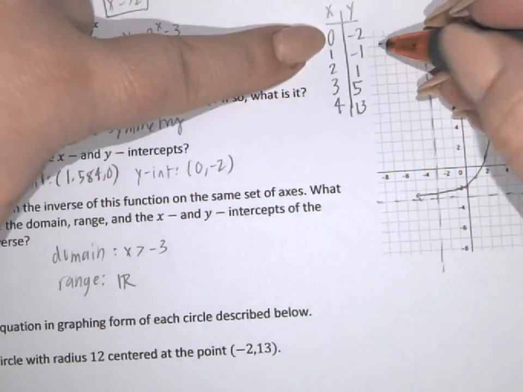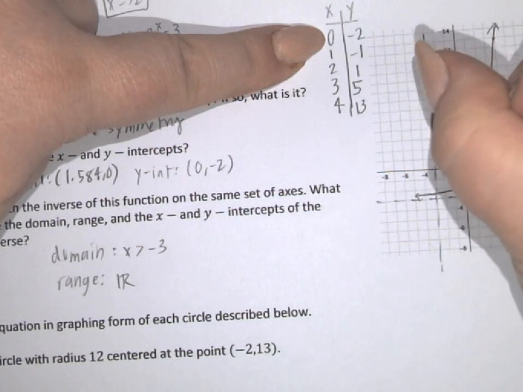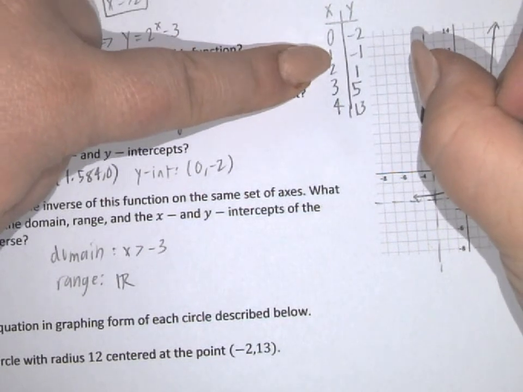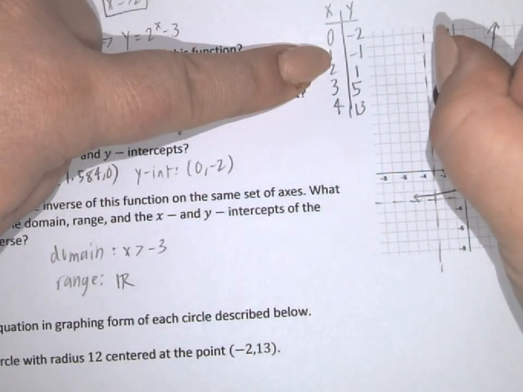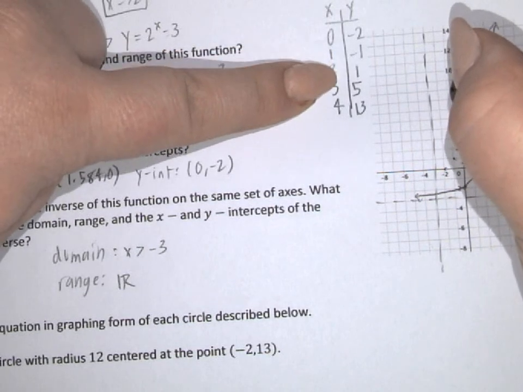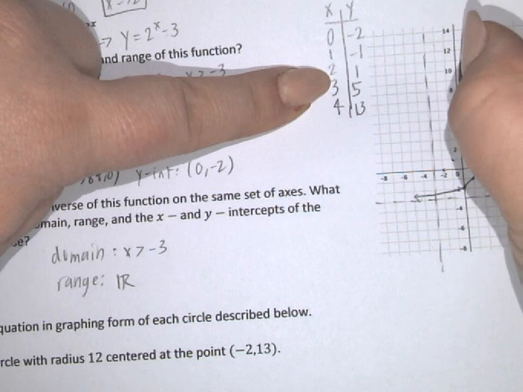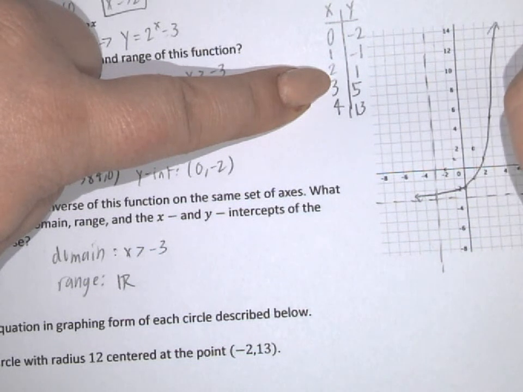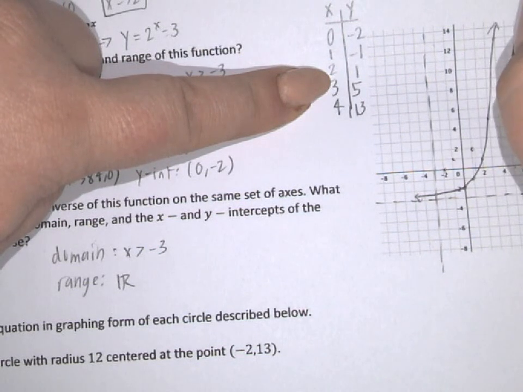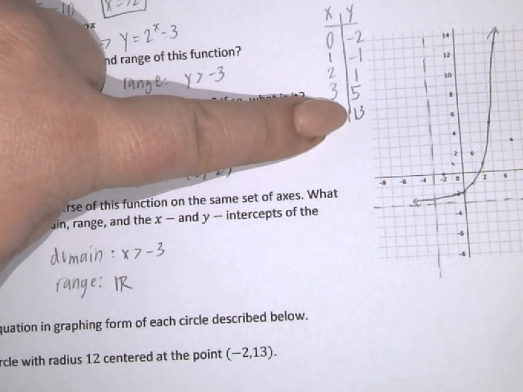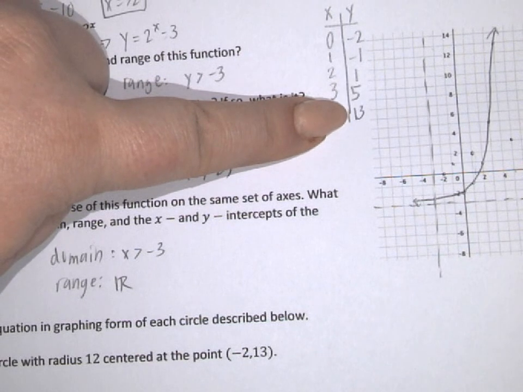So instead of plotting 0, -2, you're going to plot -2, 0. You're going to plot -1, 1. Then you're going to plot 1, 2, right, you flip these, 5, 3, and 4, 13.